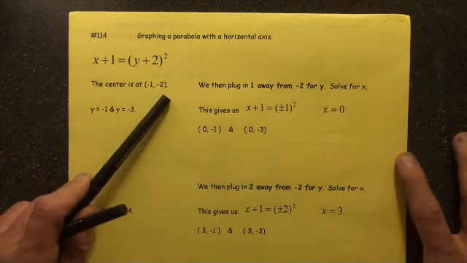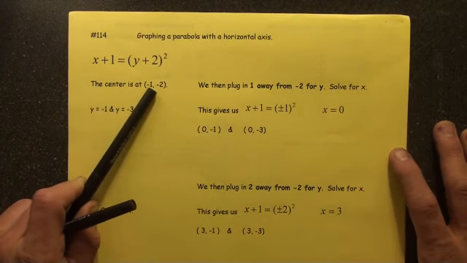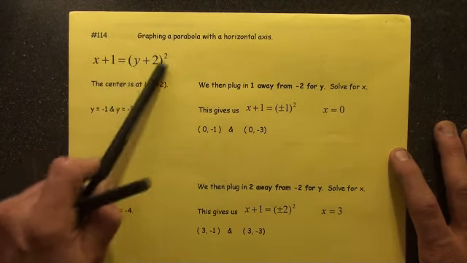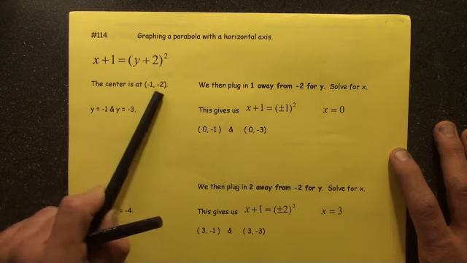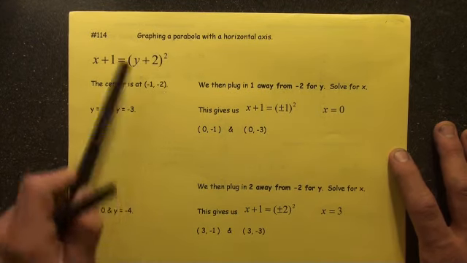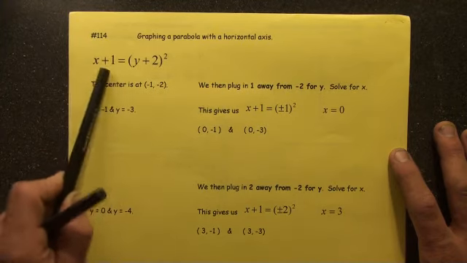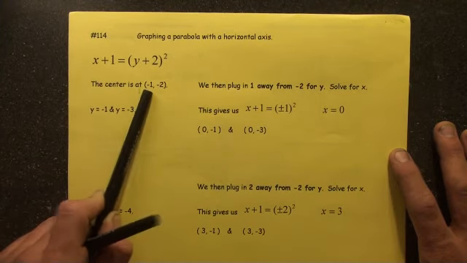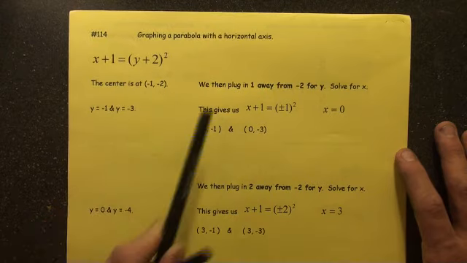The center is at -1, -2. And here's how you figure that out. Whatever zeroes out the squared, that's what you plug in. -2 gives you a 0 here. So you plug a -2 for y. That gives you a 0. Then, of course, if you minus 1, you get x is -1. So -1 for x whenever y is -2.